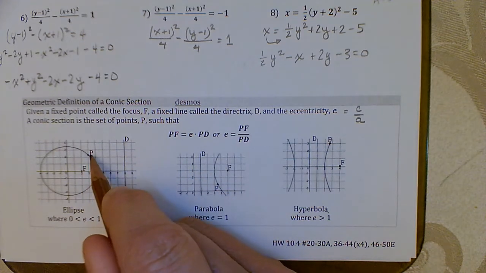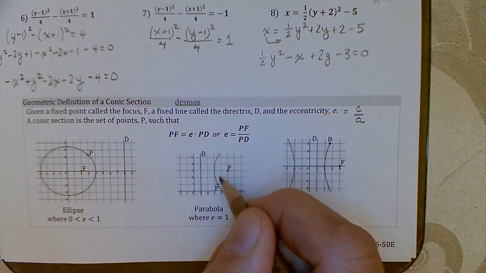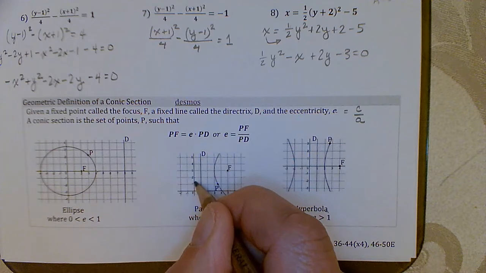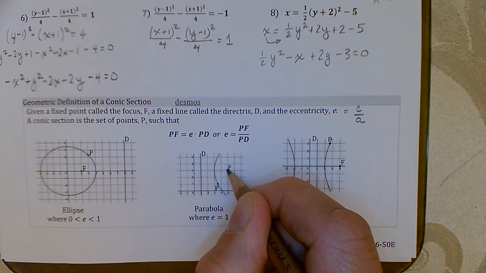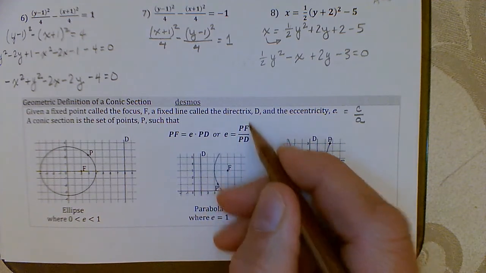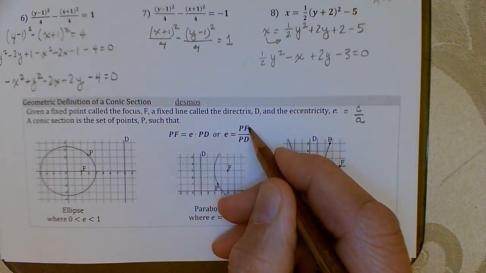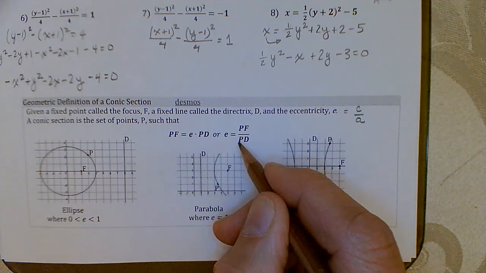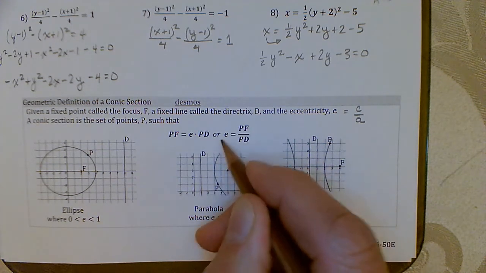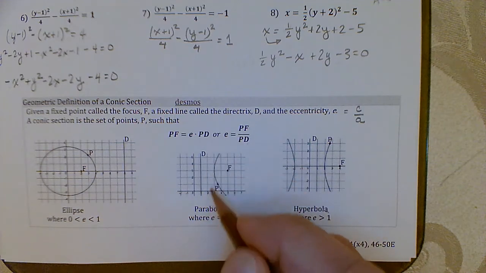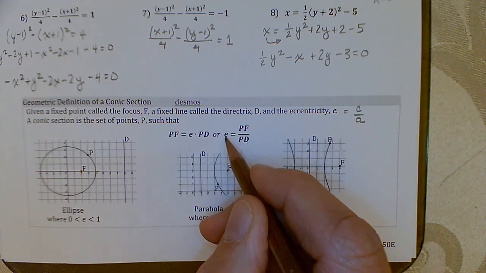The distance from a point on our conic section to the focus, divided by the distance from the point to the directrix, is a set ratio, a constant for every type of conic section, and that is the e.